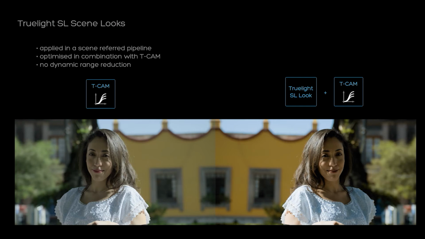Truelight scene looks are looks applied on scene-referred color spaces, but they do not alter the scene-referred state. Then, together with the TCAM DRT, they produce a certain preferred color reproduction. Important is that they do not reduce dynamic range or limit data in any way, to allow us to reproduce the image on any viewing condition, SDR and HDR. In the first release of Baselight, we ship with a handful of those looks.